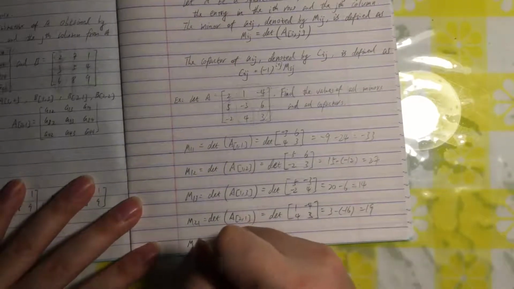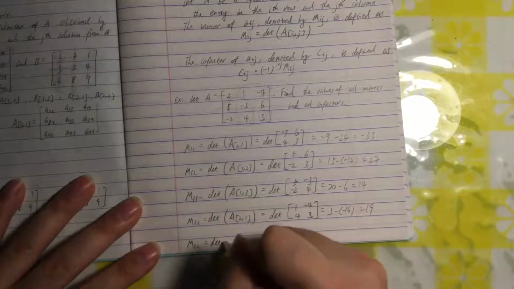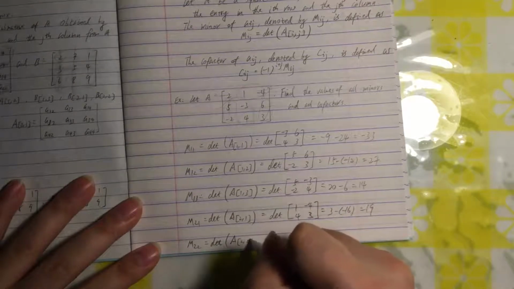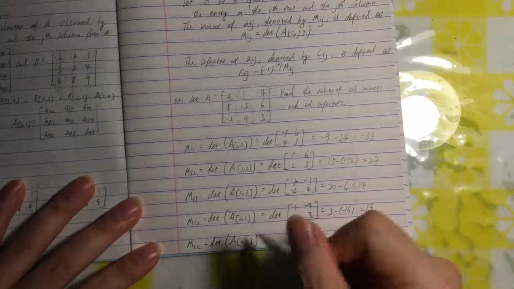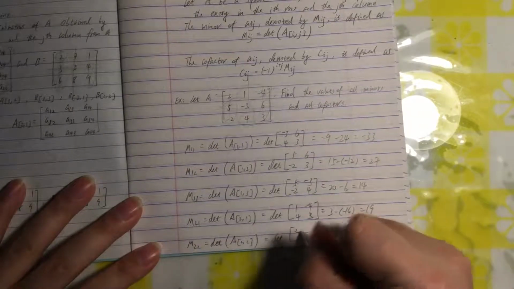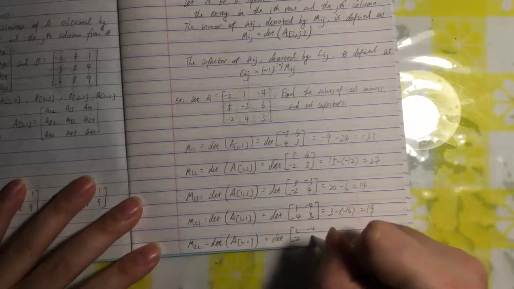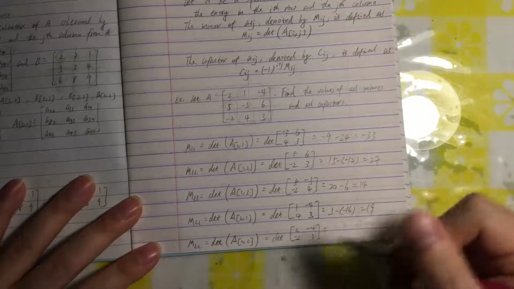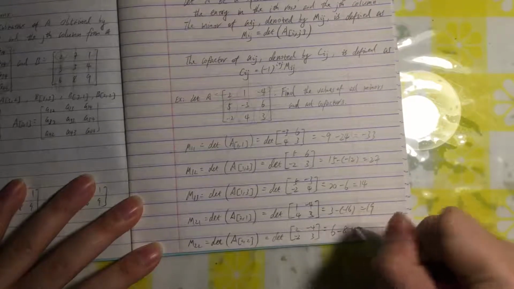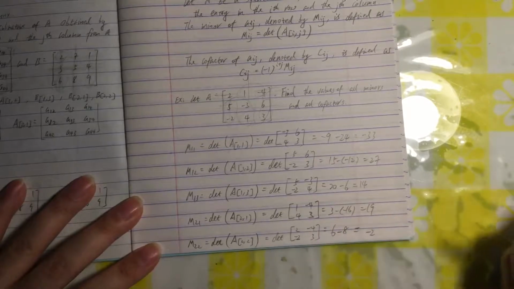Next, let's find M22. M22, by definition, is the determinant of the submatrix A sub 2,2, which is obtained from matrix A by removing the second row and the second column. What's left is these four corners: 2, -4, -2, 3. Then find the determinant. It's 6 minus 8, which is -2. That's M22.